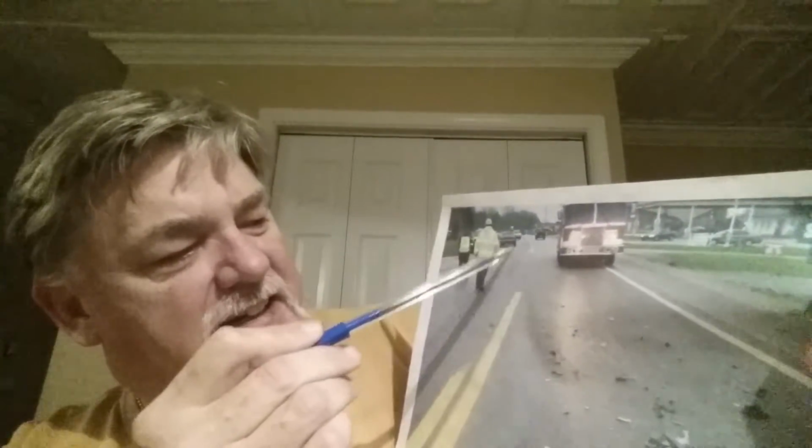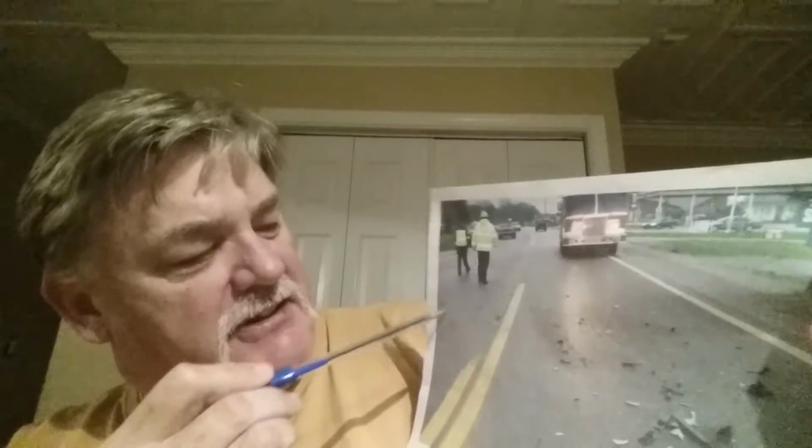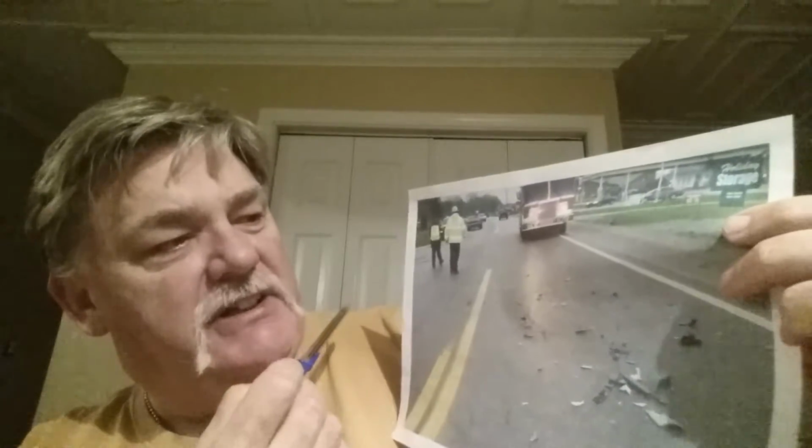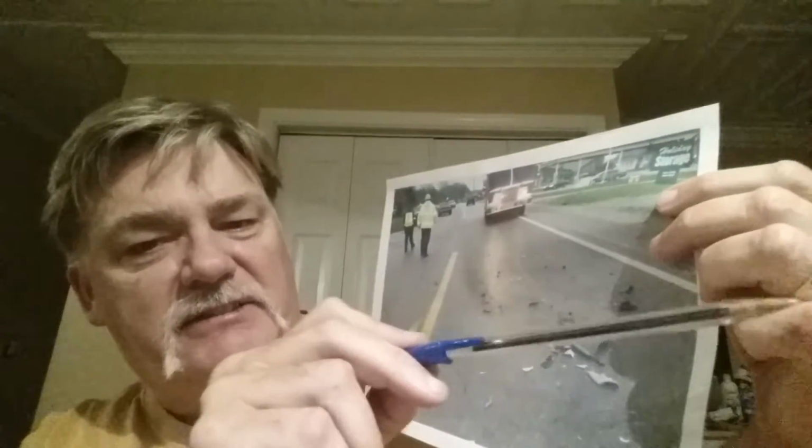If she was traveling here and struck his vehicle, then there should be debris over here. The majority of the debris is over here. Her vehicle is back over here across the road. Allyn's vehicle is over here.